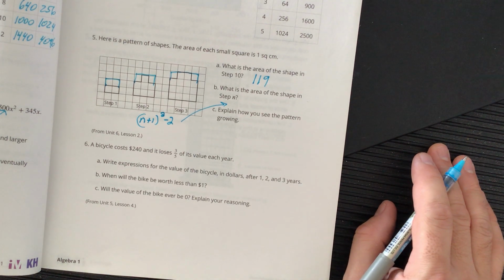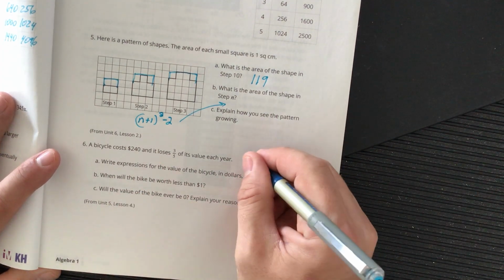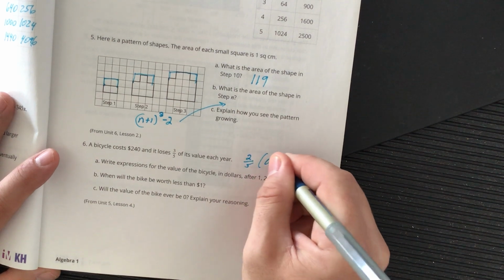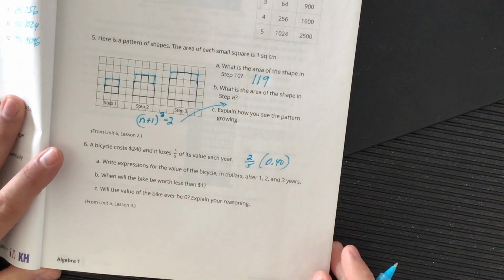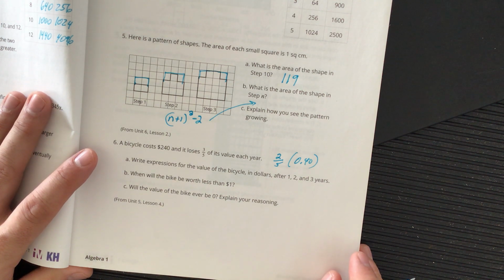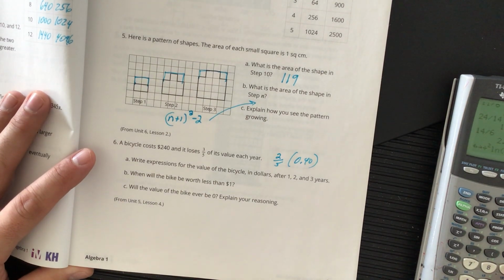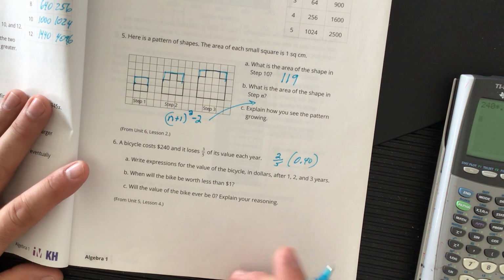Question number 6, write the expression in dollars after 1 year. So if it loses 3/5 of its value, it holds on to 2/5 or 40% of its value. So 240 times 0.4 or times 2/5. 240 times 0.4. $96.